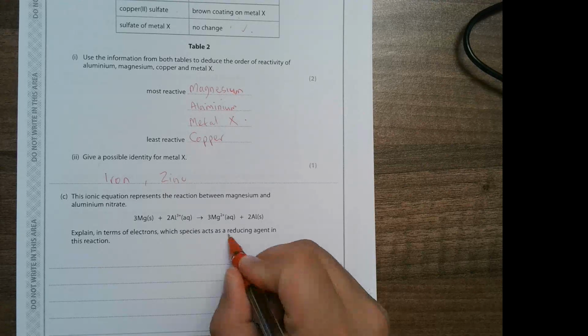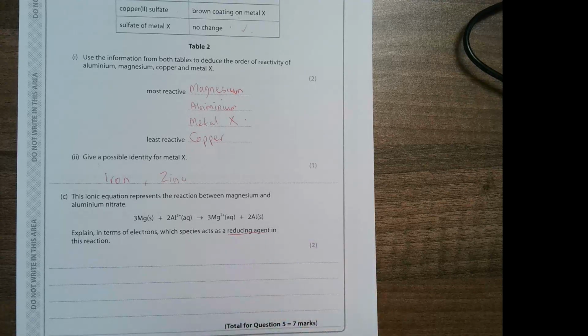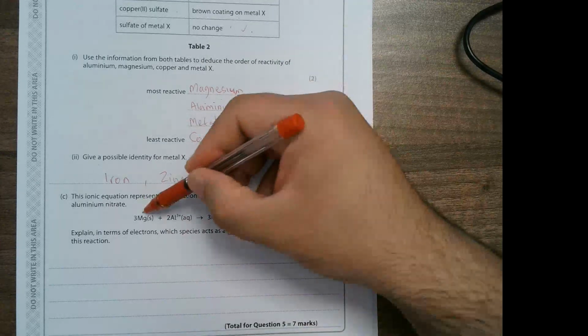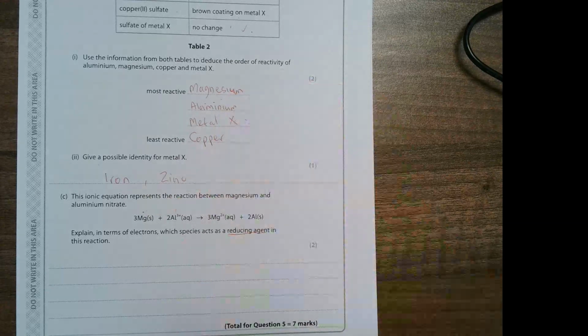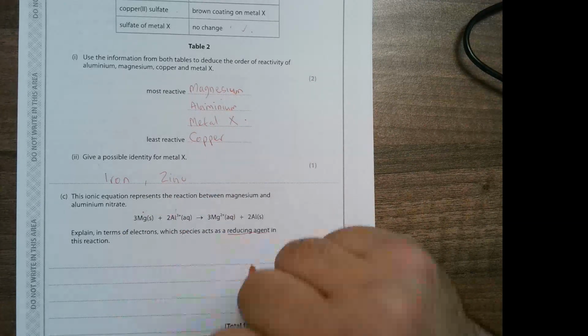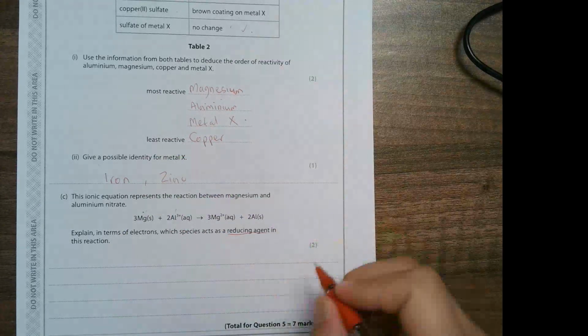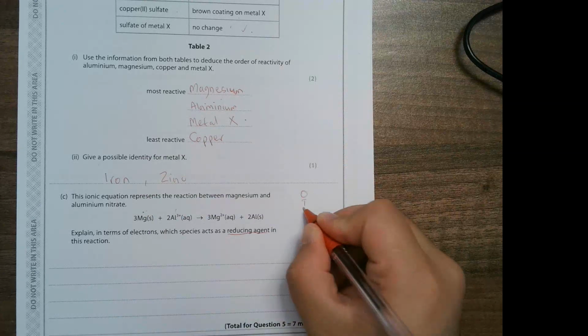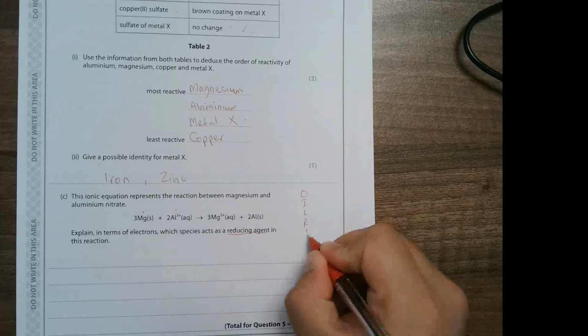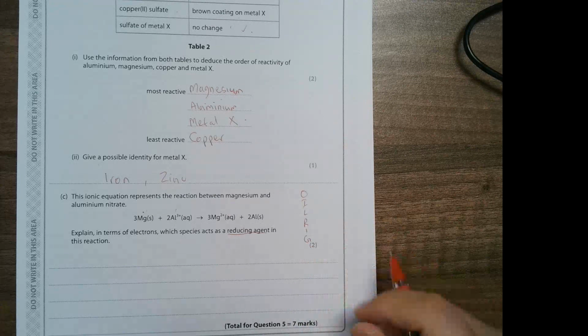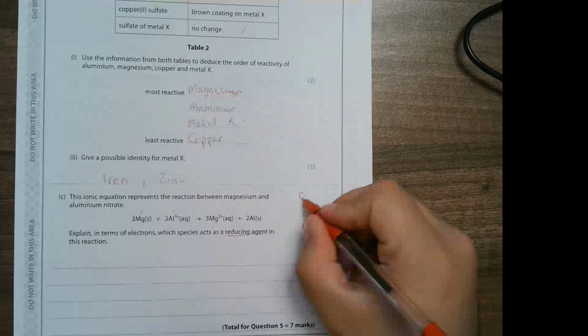Let's just underline that. A reducing agent is the thing that reduces what it is reacting with. So we're essentially looking between these two because one of them reduces the other one. Just very quickly, we can put our little OIL RIG to help us remember what reduction and oxidation mean.